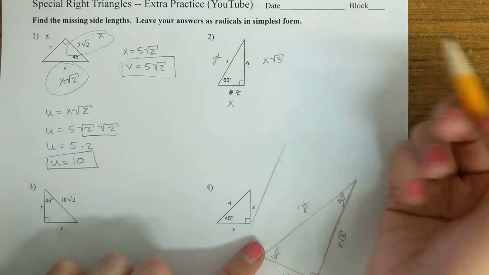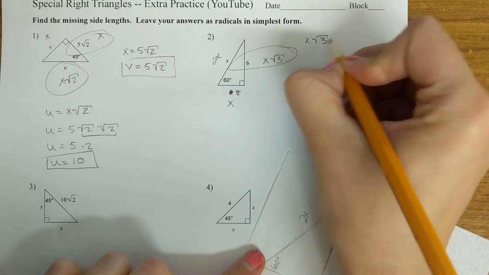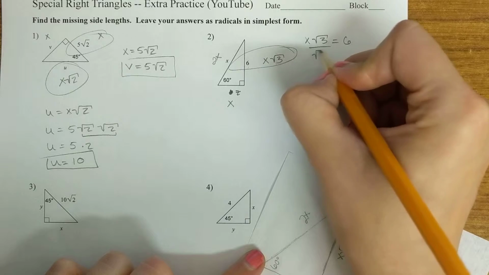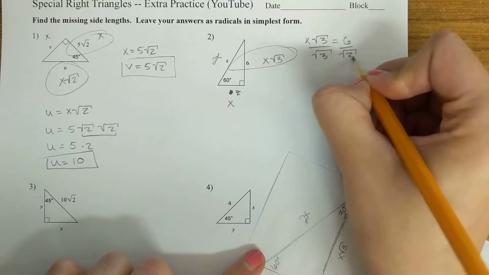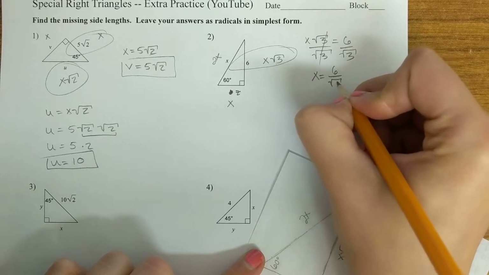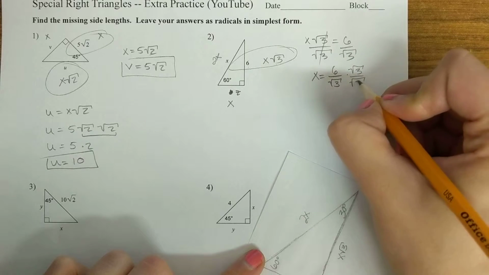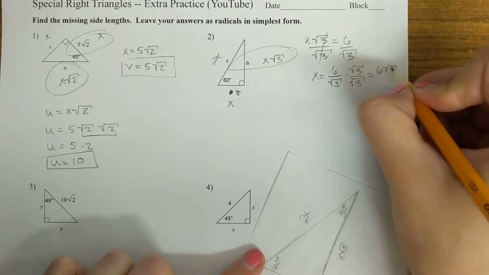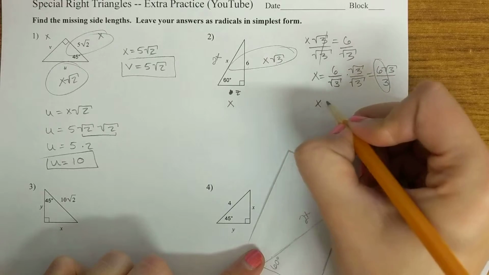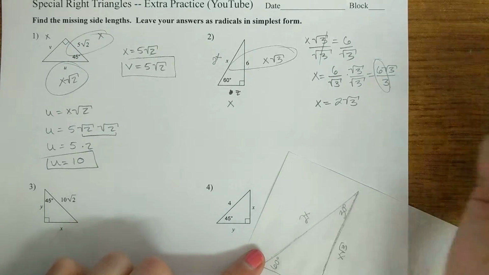So they gave us the other leg, and so we write an equation. x root 3 equals 6, and solve for x so we can get our short side. Divide both sides by root 3. x equals 6 over root 3. However, a radical cannot be in the denominator, so we times by root 3 over root 3, which is just a special form of the number 1, and we get 6 root 3 over 3. Reduce 6 over 3, so x, your short side, is 2 root 3.